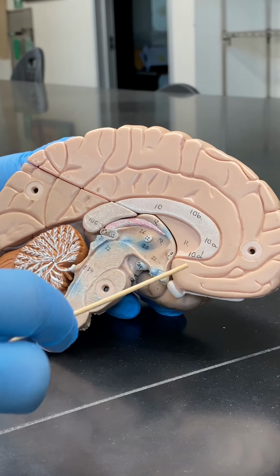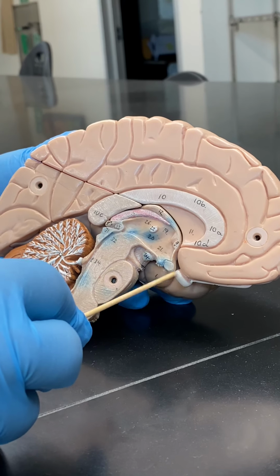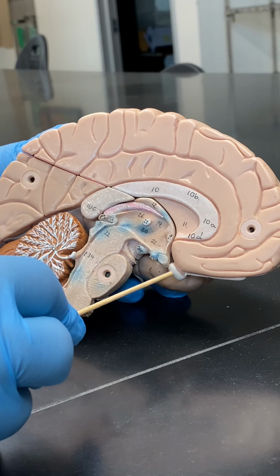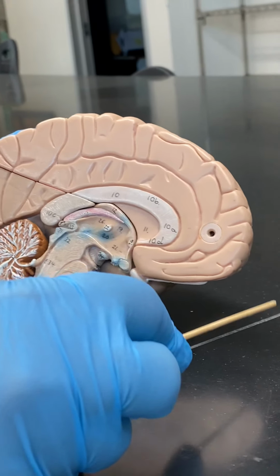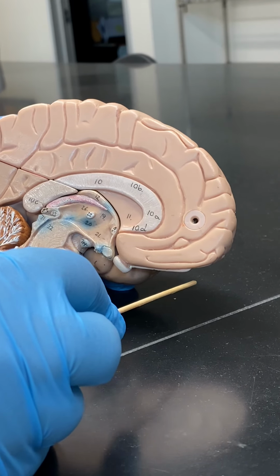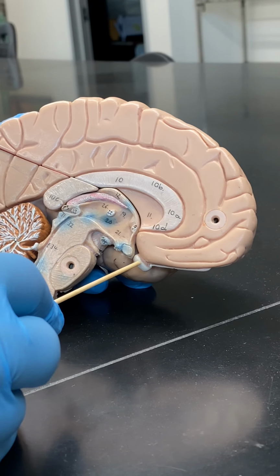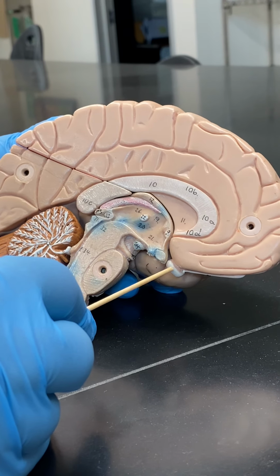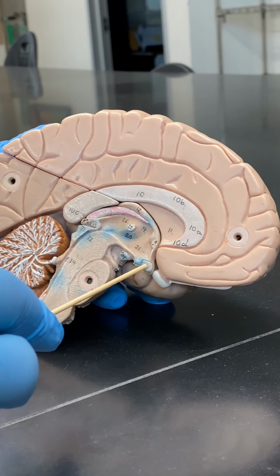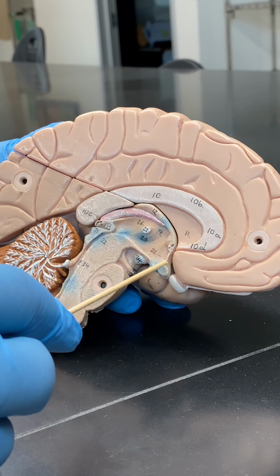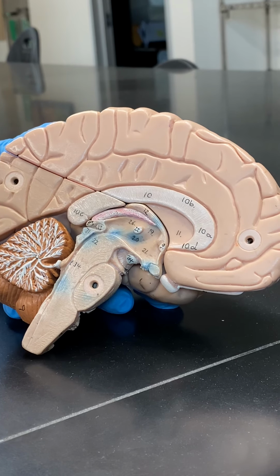Now going right here, you can see this extension. That's your optic nerve. Basically your eye would be right here, and the optic nerve would run here, and this is part of it. Now the optic nerves crisscross at this area called the optic chiasm.